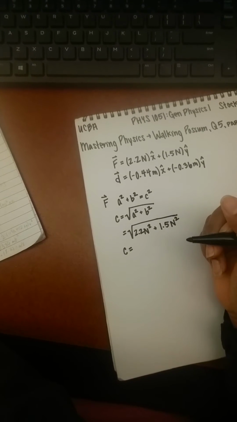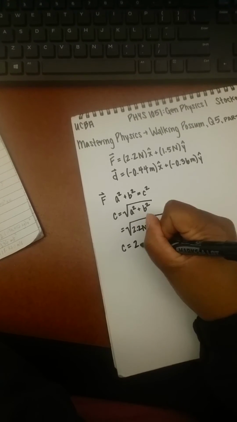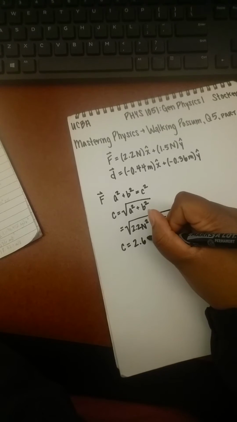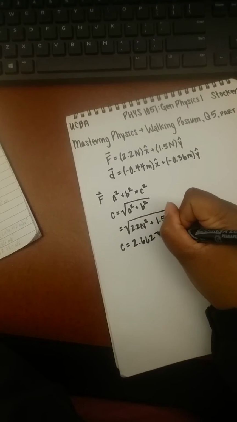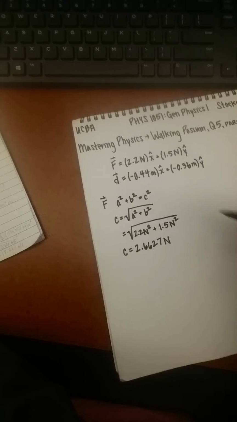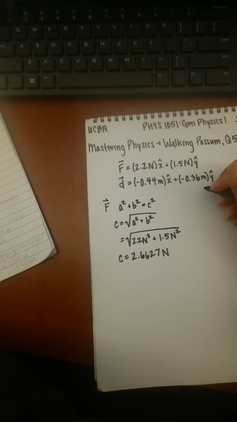And you get C is equal to 2.6627 newtons. And you do the same with the displacement.